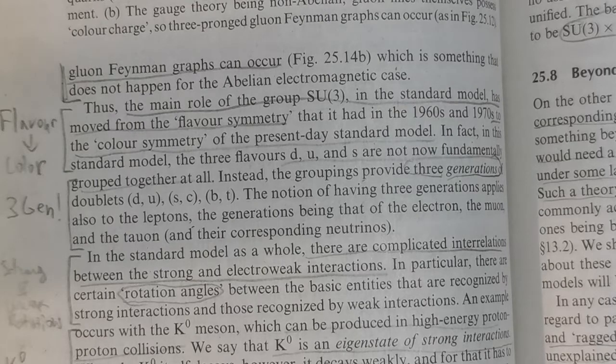Before we had them grouped into triplets, but now we have triplets because of these three colors, I think. Instead, they regrouped the constituents for the hadrons, and now we have three generations of doublets: down and up, strange and charm, bottom and top.